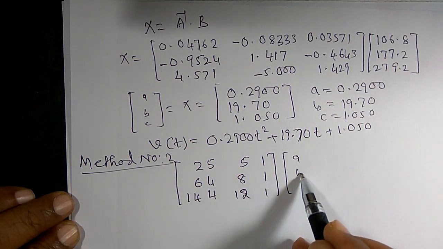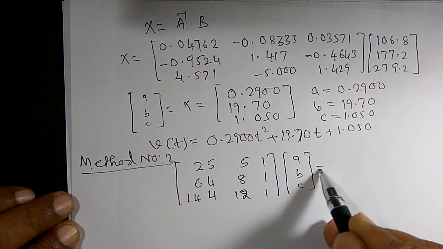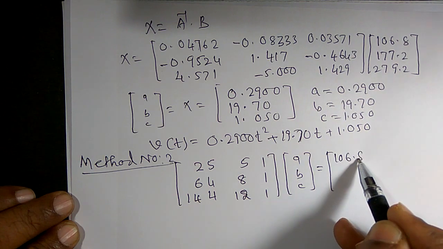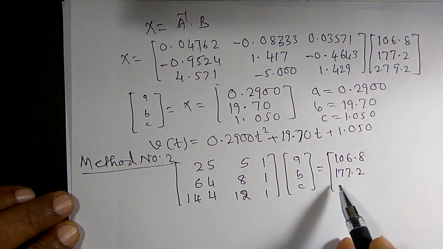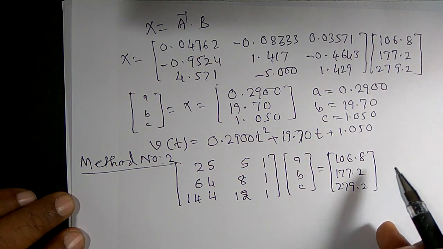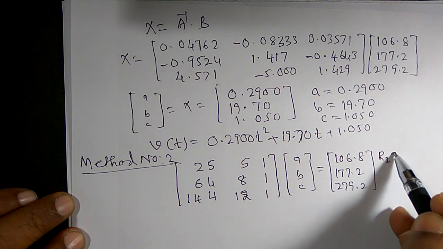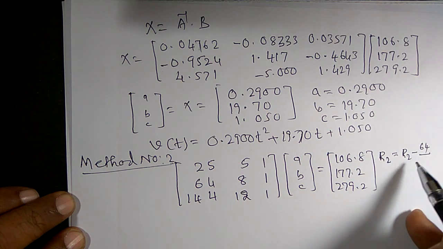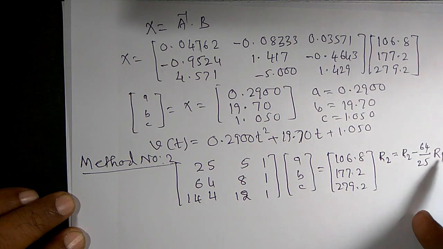X means a, b, c. The right hand side matrix is 106.8, 177.2, 279.2. Now I am going to use an elementary transformation. R2 is equal to R2 minus 64 divided by 25 into R1.